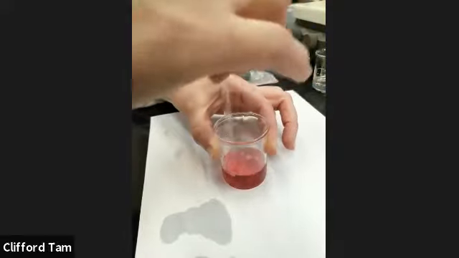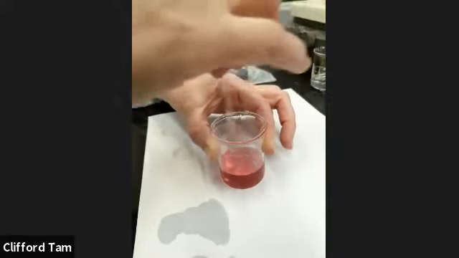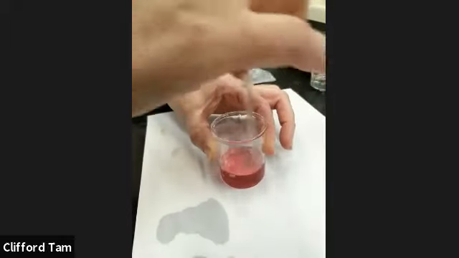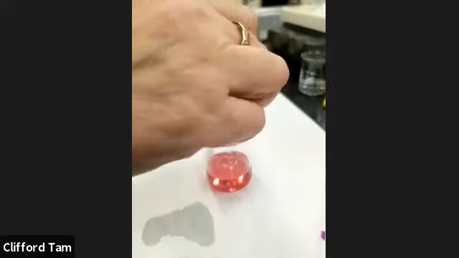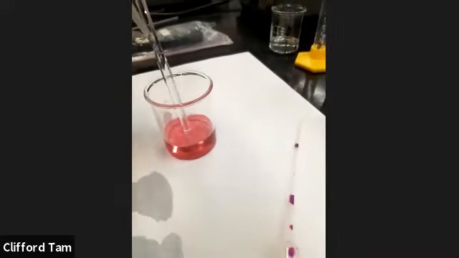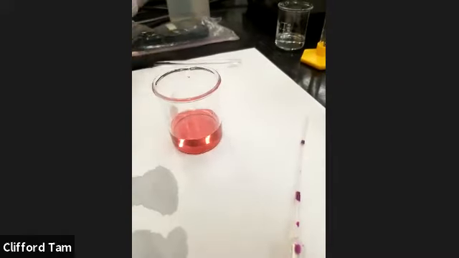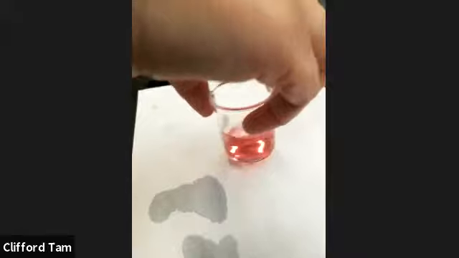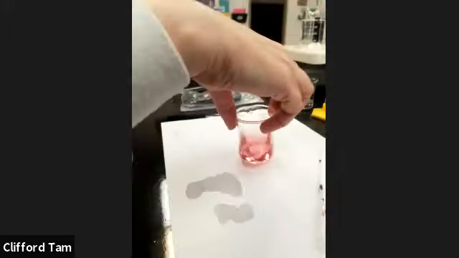And we're going to see what happens when we increase the temperature. She's just stirring by hand now, swirling it. Excellent lab technique there, Xantha.